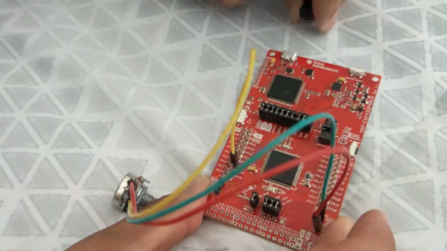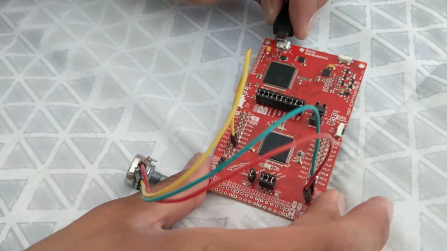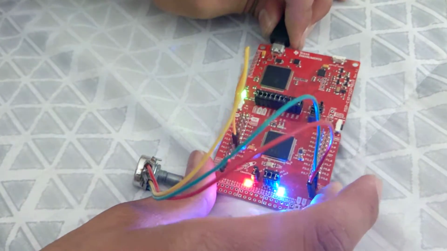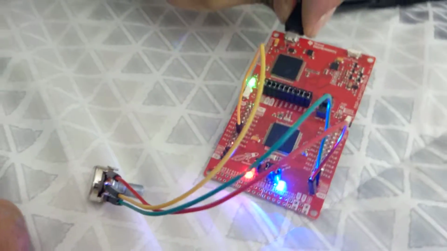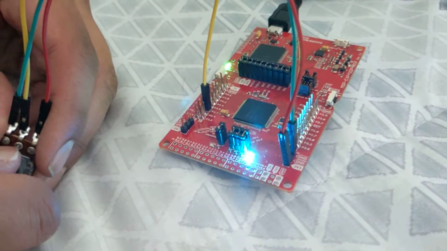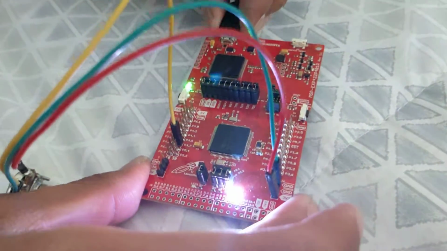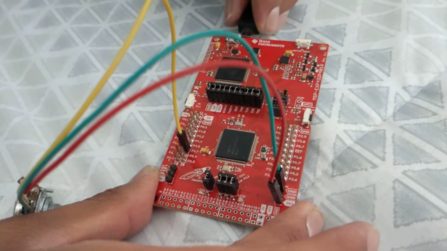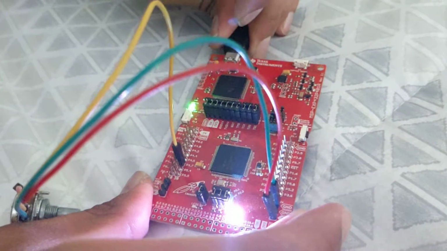And if we unplug it and then plug it back, we see that it's the same color where it was left off. I'm gonna try it again, the white color. Plug it back.